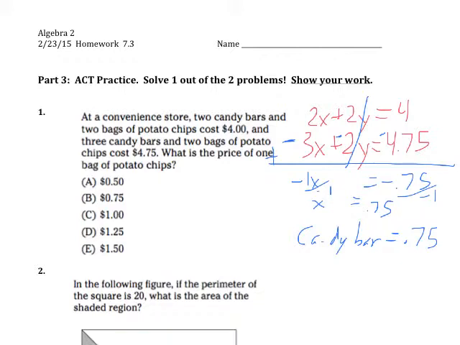Turns out there was probably an easier way, because remember, the trick is noticing 2 candy bars, 2 bags of chips, and now suddenly somebody has 3 candy bars with 2 bags of chips. The bags of chips haven't changed. All that's changed is 1 candy bar, and you can see $4 jumped up to $4.75. So the point is, a candy bar costs 75 cents. So that would be the quick way of doing that.